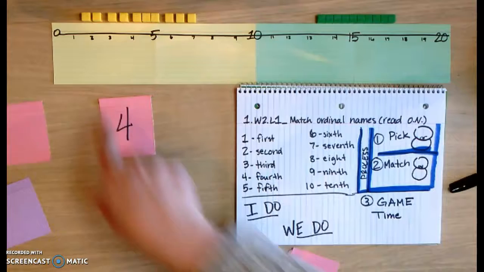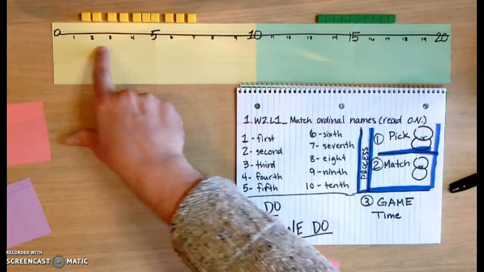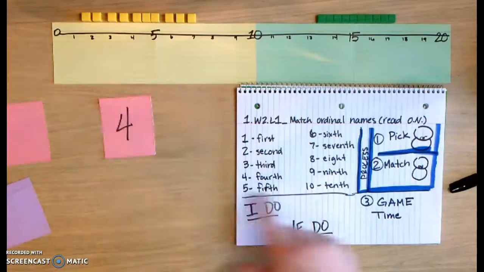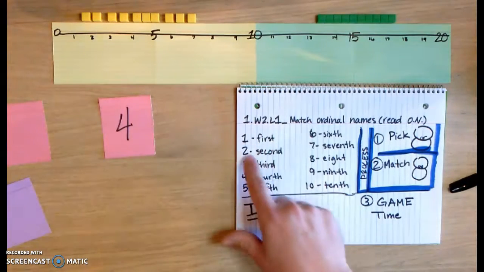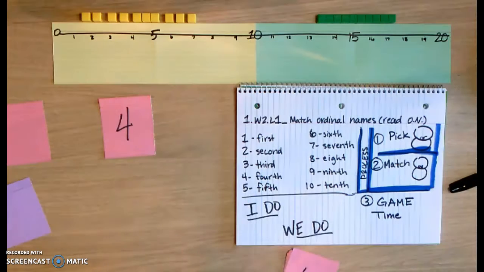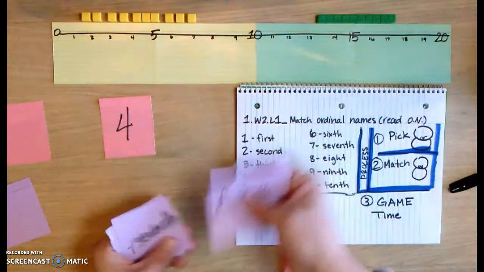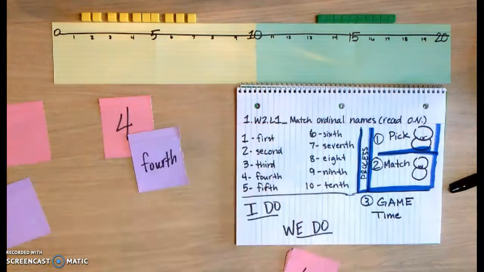Awesome. So the number 4. First, second, third, fourth. I can check with my words. First, second, third, fourth. Perfect. Let's do one more.